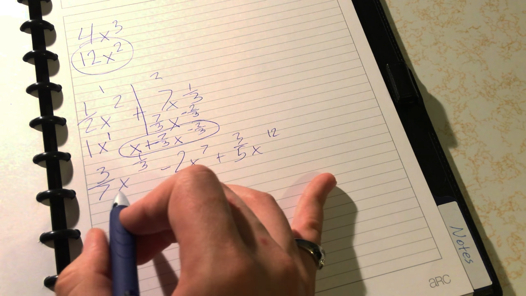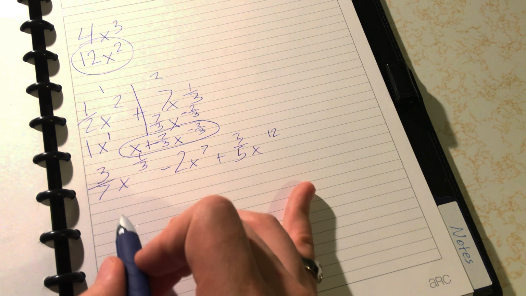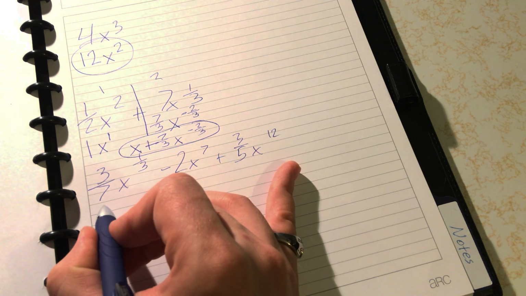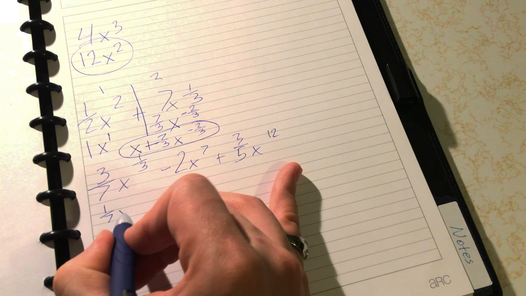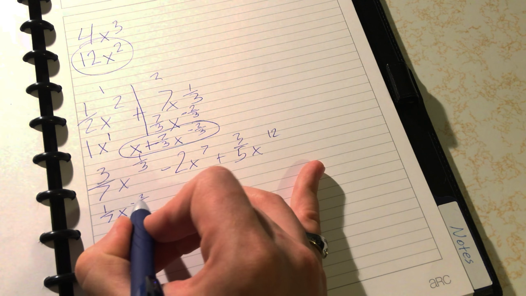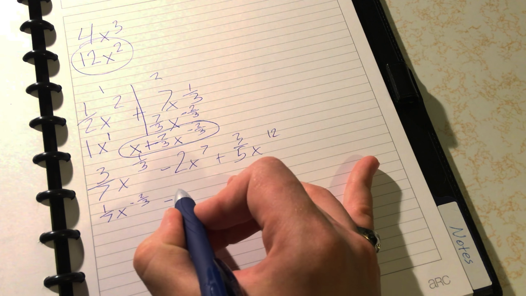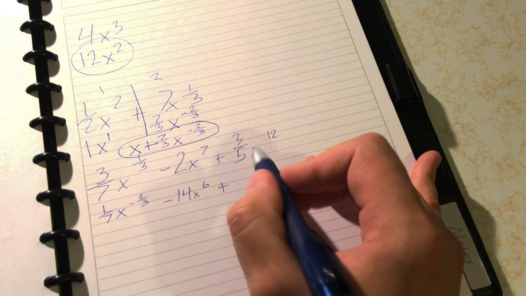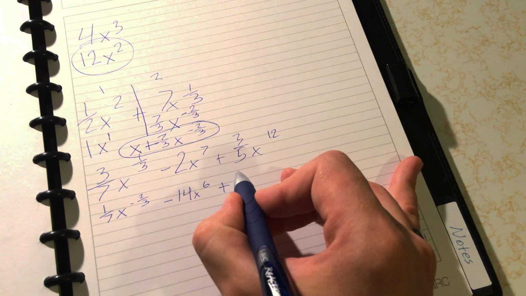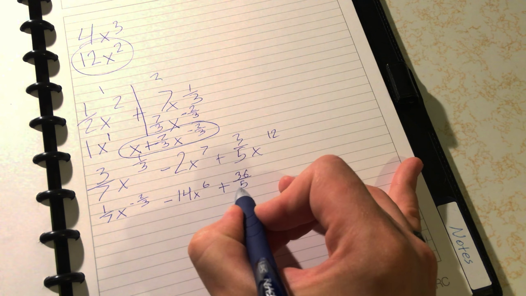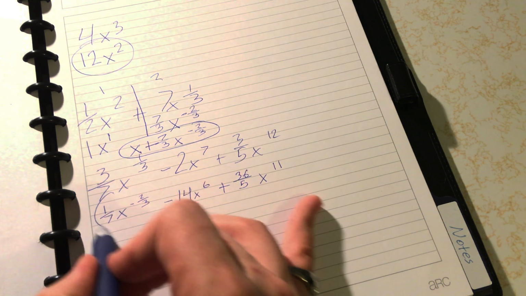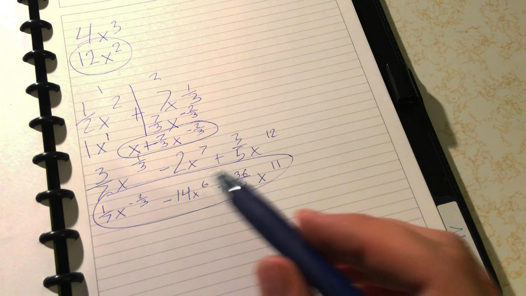Now I'm going to speed through this one just really quickly, but basically you're going to have a 1/7 x to the negative 2/3, take away 14 x to the 6, plus you have a 36 over 5 x to the 11th. Again, you can simplify this, but that in essence is how you solve derivatives.